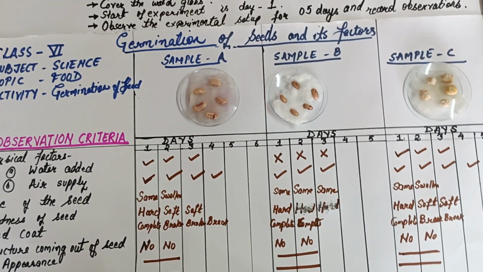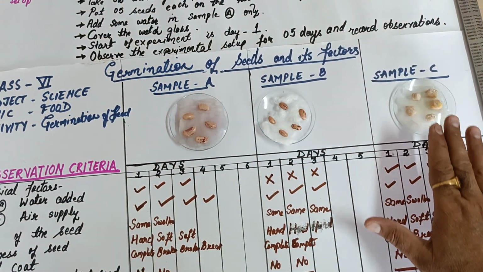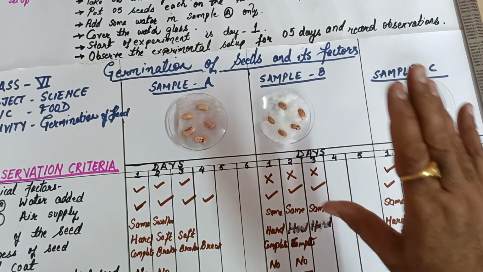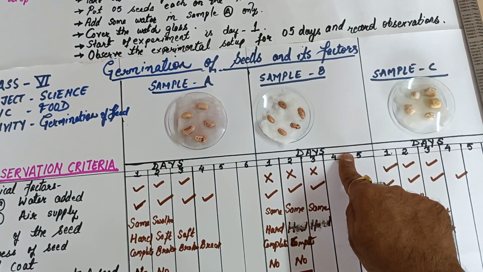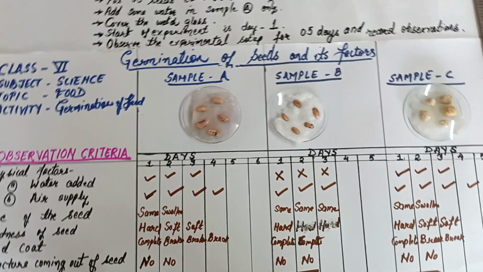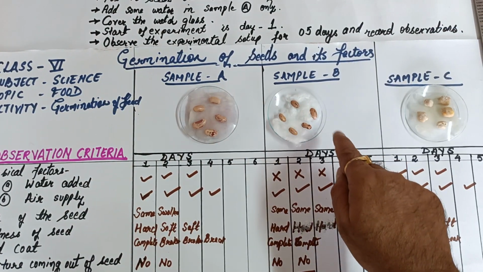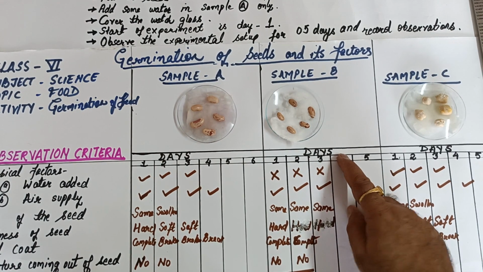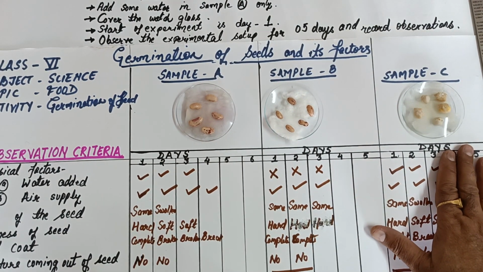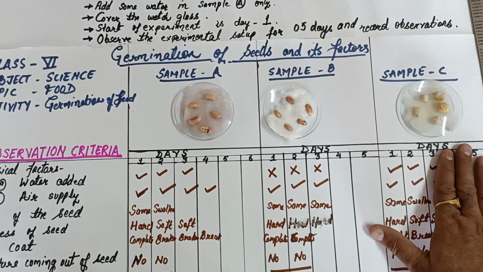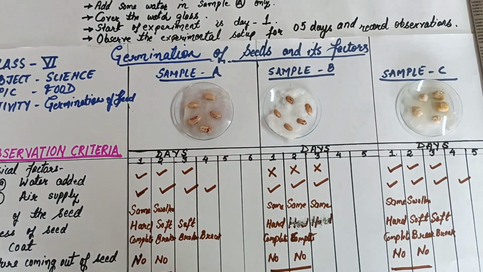The 4th column we'll not be using at present. Actually, the 2nd and the 3rd column have our experimental setup that involves sample A and sample B. We have kept sample C also ready under the same settings, but the seeds are different.